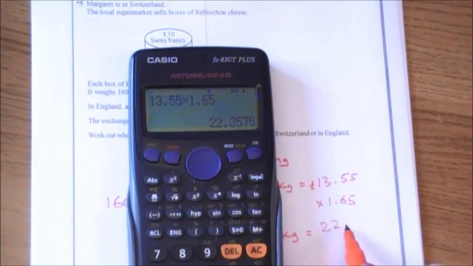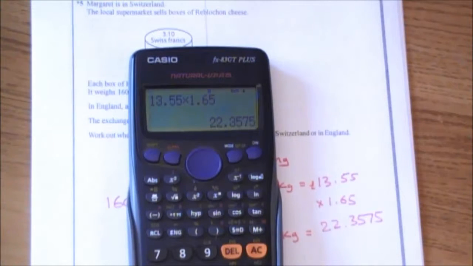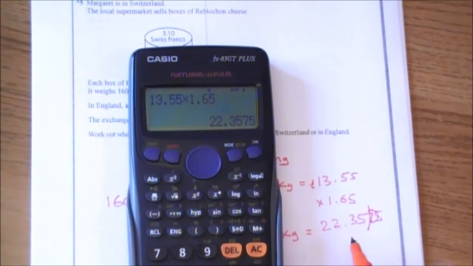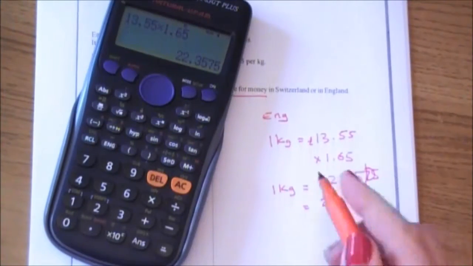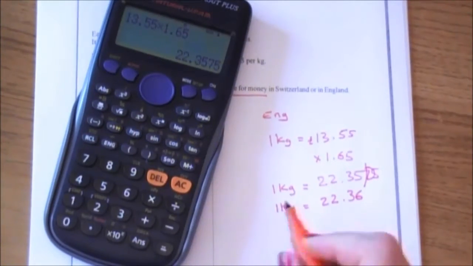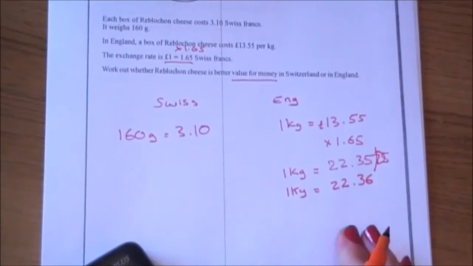Now it's 22.3575. Money is written to 2 decimal places, so I know I need to cut it off there, and the 7 tells me to round the 5 up. So it's actually 22.36 Swiss francs. Okay? So that's what 1 kilogram of that cheese costs in francs if you were to buy it in England.